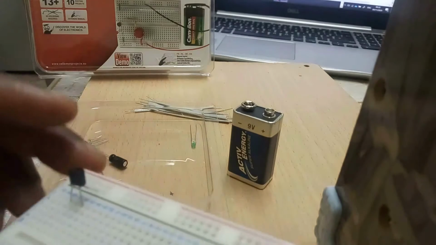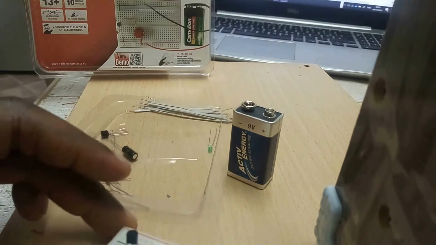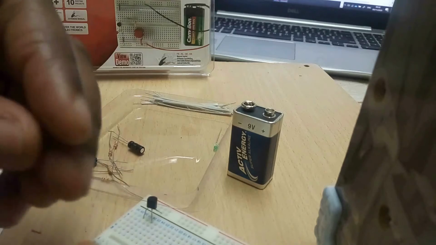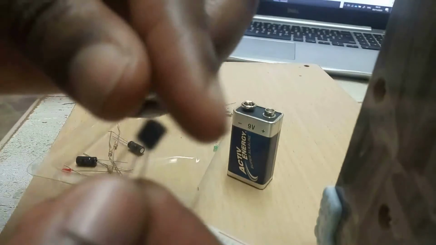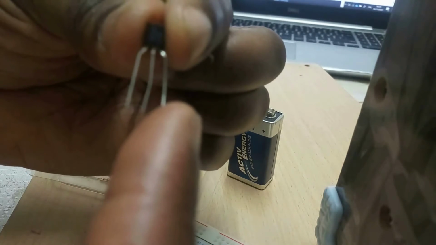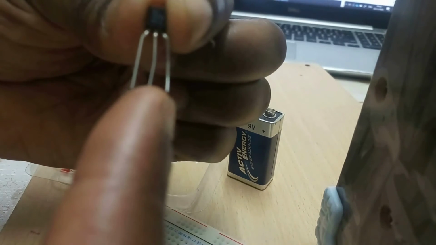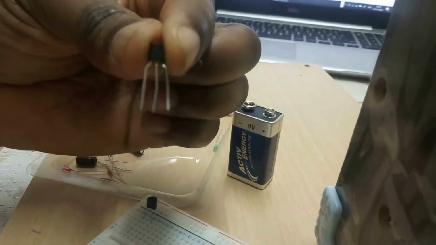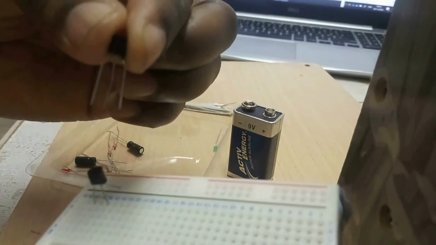So that's the first one. Then I get the second one. These are the three legs: the first one is the emitter, the base, and then the collector. Okay, so you just do the same thing.